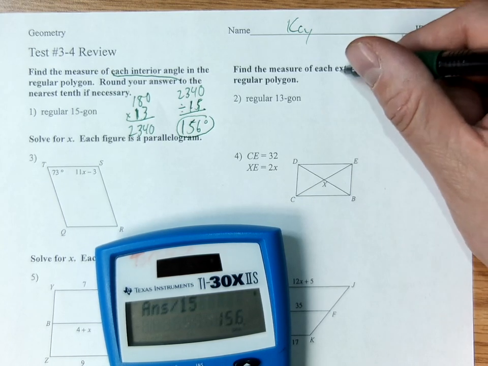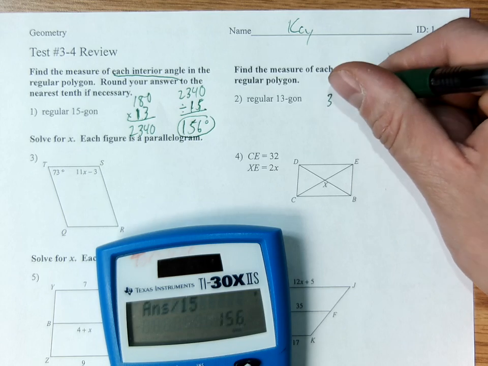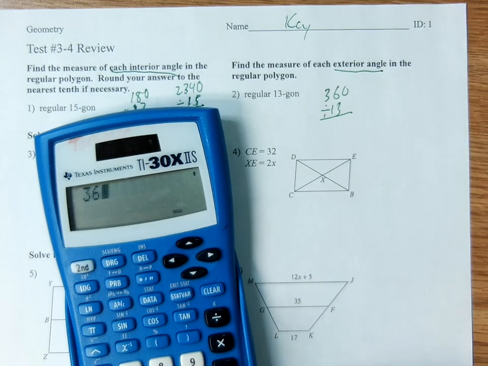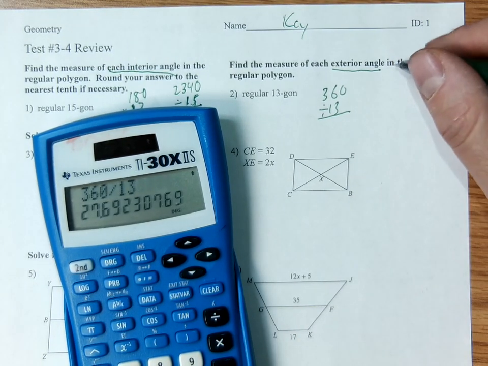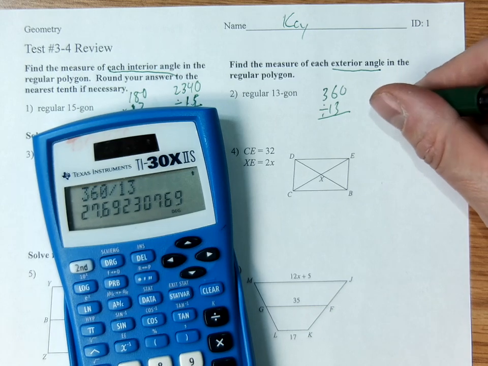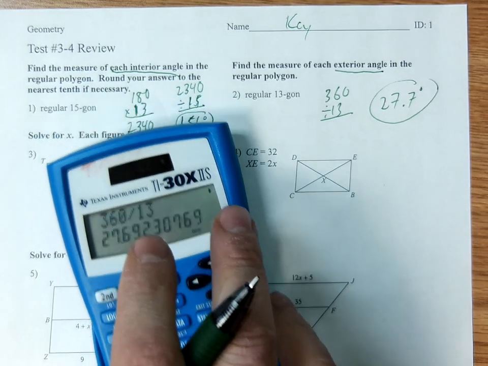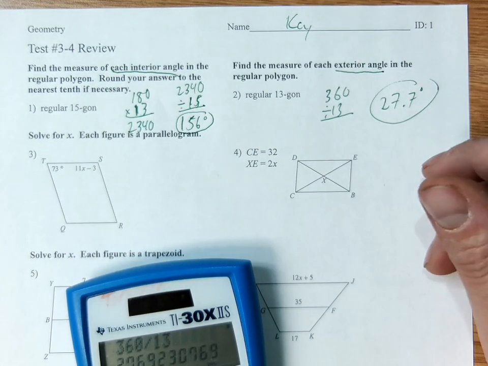Alright, exterior angles are always equal to 360 total. So if we take 360 divided by 13, we're going to get the exterior angle of a 13-gon, which is about 27 and 7/10 when it rounds.